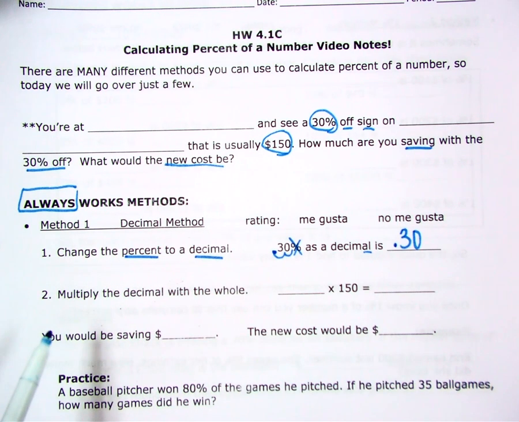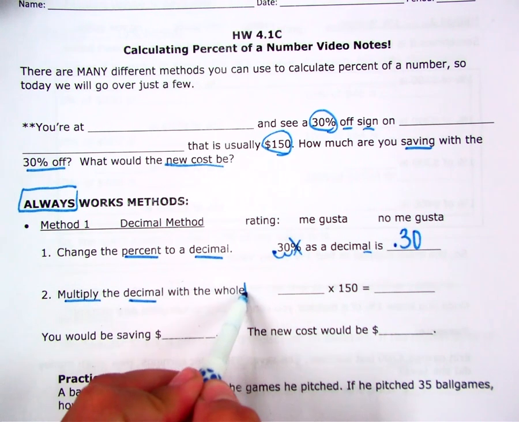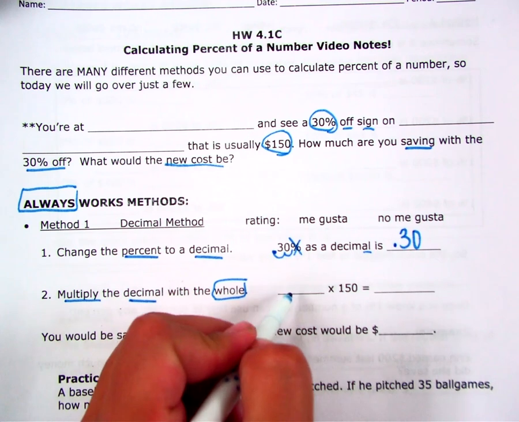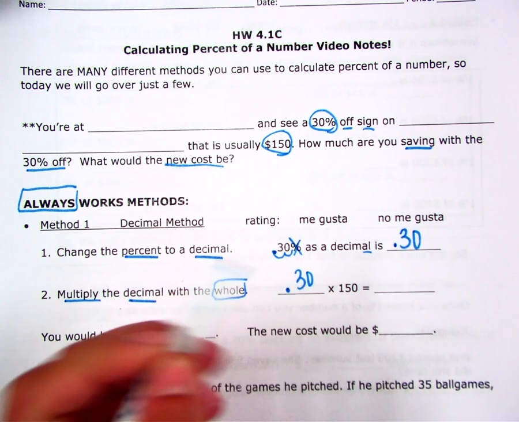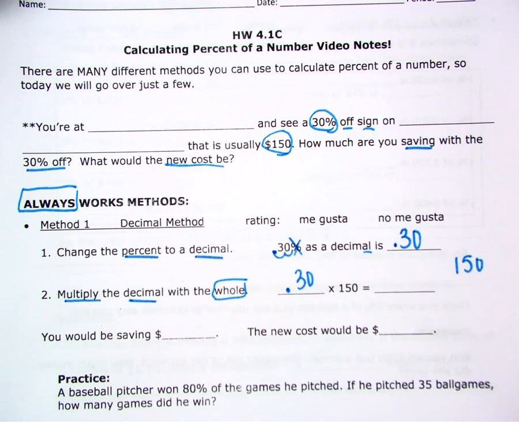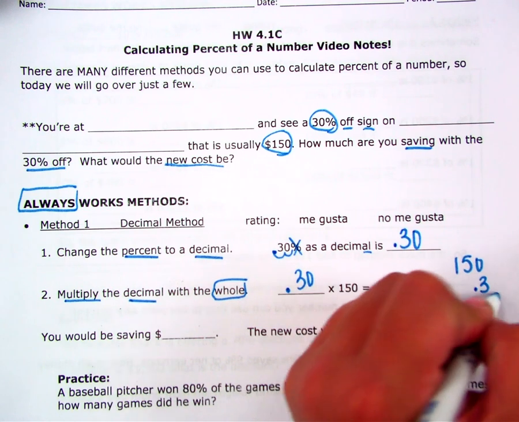Once I have my percentage as a decimal, I just multiply the decimal with the whole, or that total cost originally of 150. So I'm going to take my decimal 0.30 and multiply that with 150. I can come off here to the side. Let's not make our math more difficult. Instead of multiplying by 0.30, let's just leave off the 0 at the end.